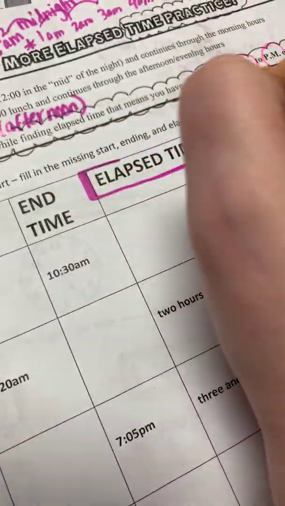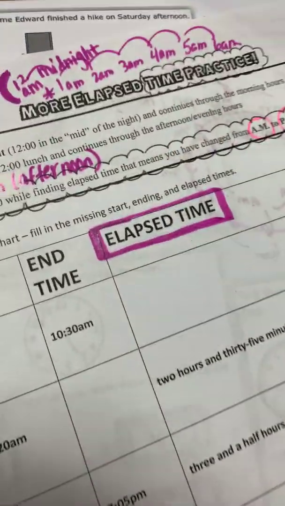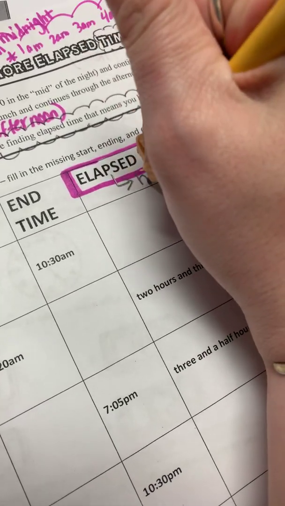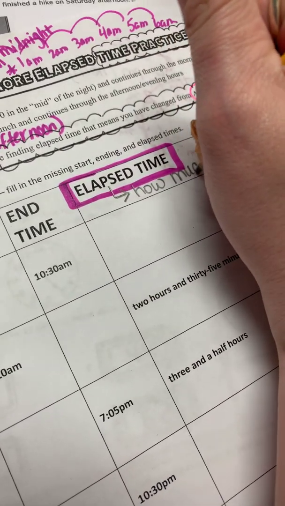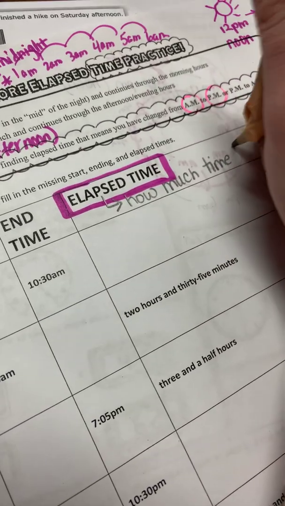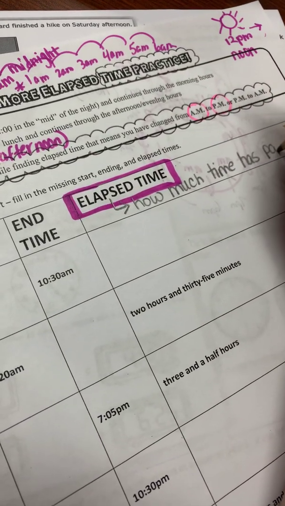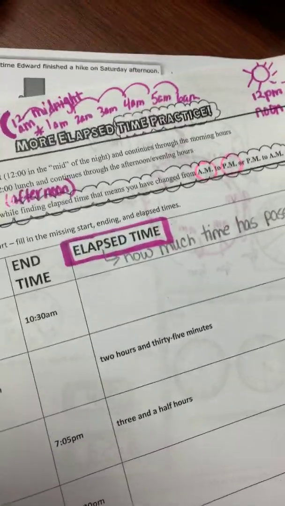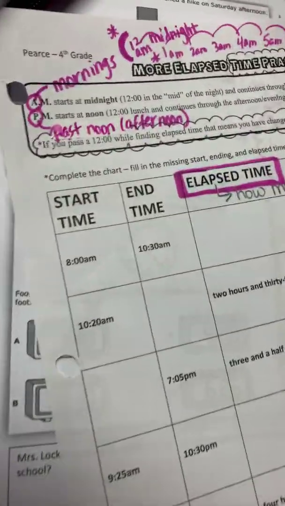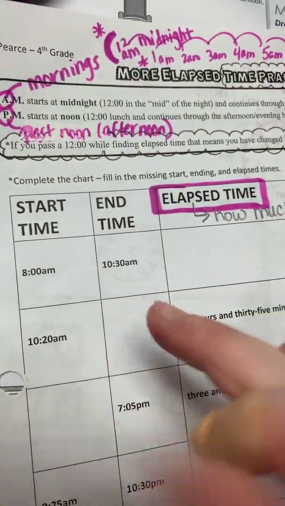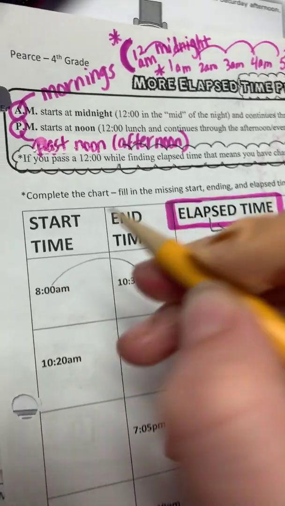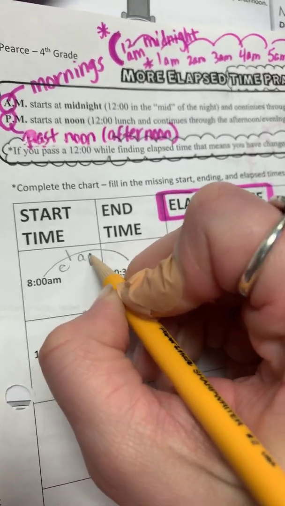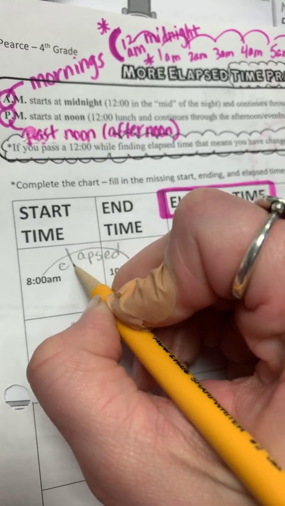And before we start, I'd ask the kids, what does it mean when they ask you how much time has elapsed? That's right, how much time has passed. Elapsed means how much time has passed. So how much time has elapsed? How much time has passed? If you have a start and an end, they're wanting to know how much time has elapsed between them. How much time has passed?